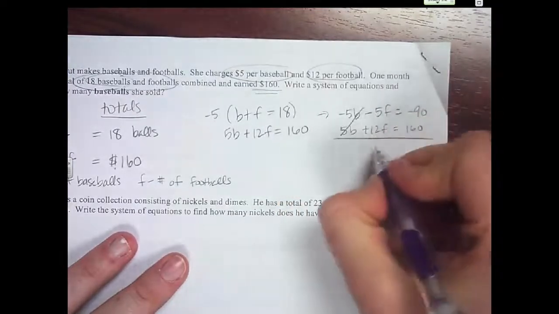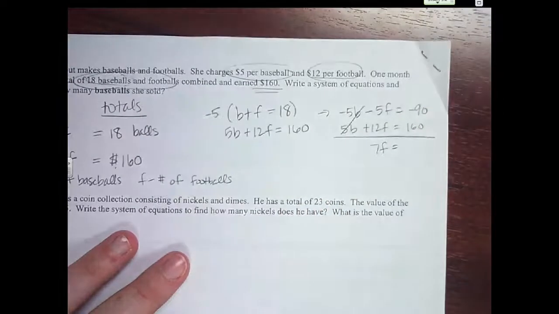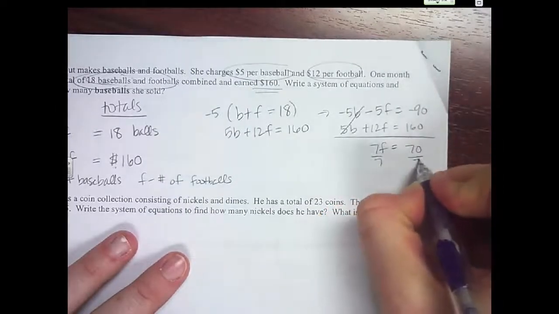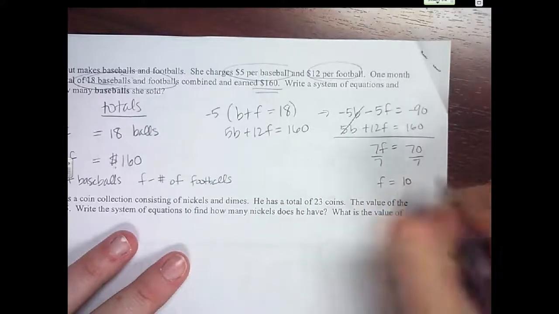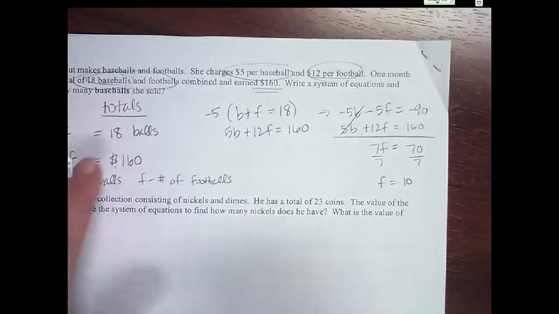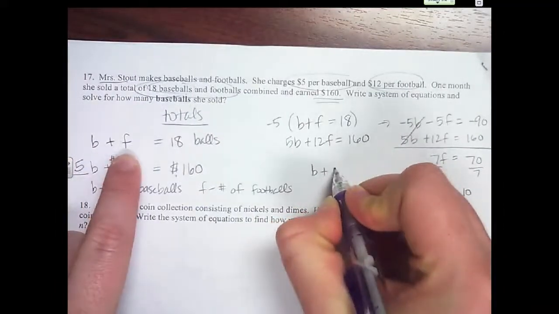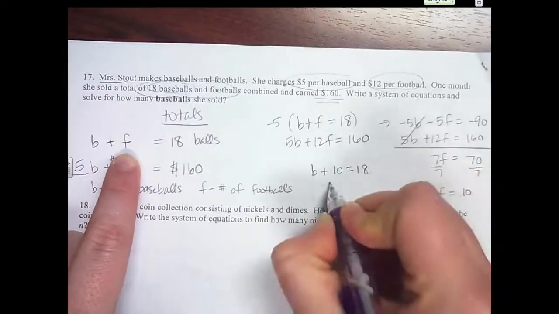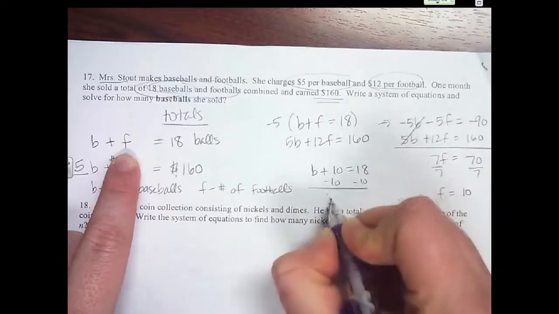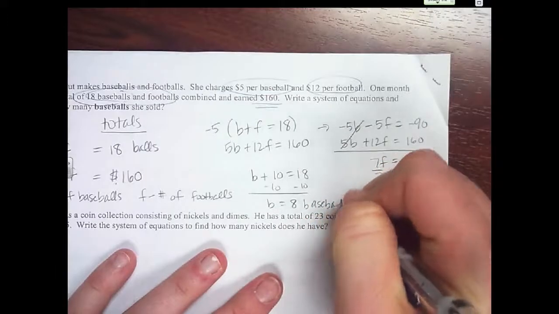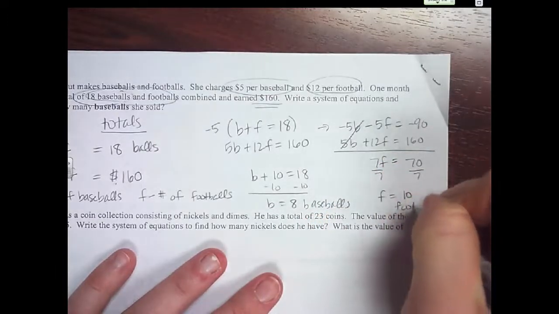So the b's cancel. I get 7f equals 70. Divide by 7. So I get 10 footballs. And then I'm going to plug it back in over here. If I have the number of baseballs plus footballs, which is 10, equals 18. Subtract the 10, and I get 8 baseballs and 10 footballs.